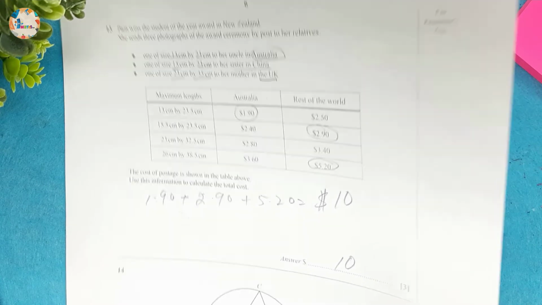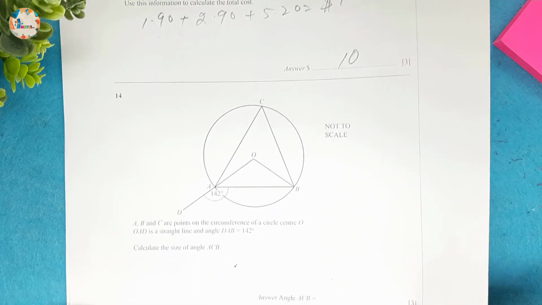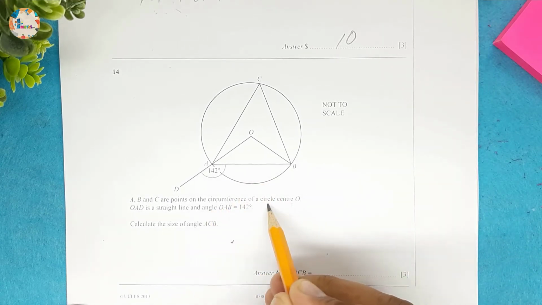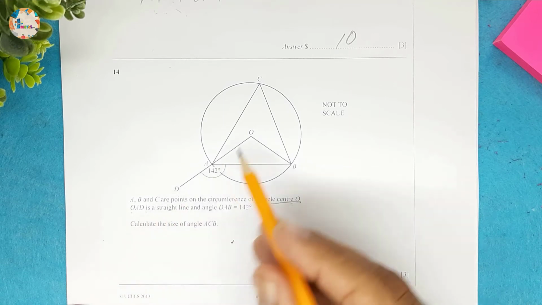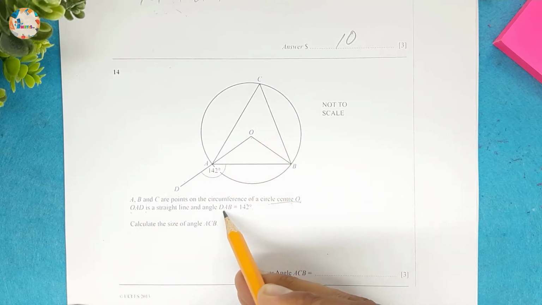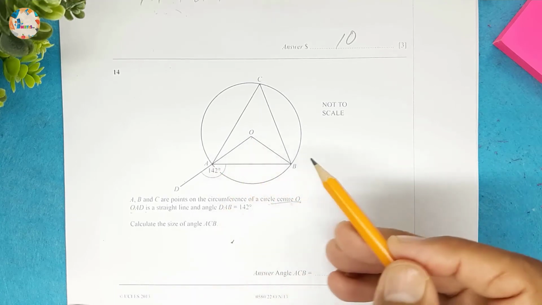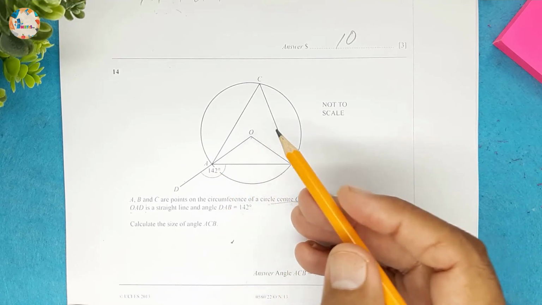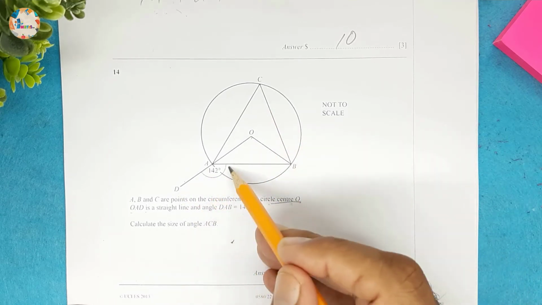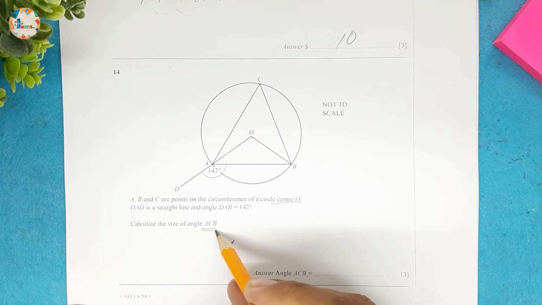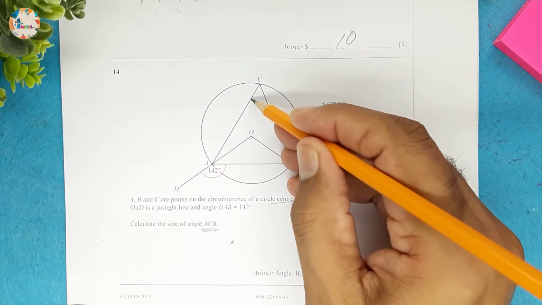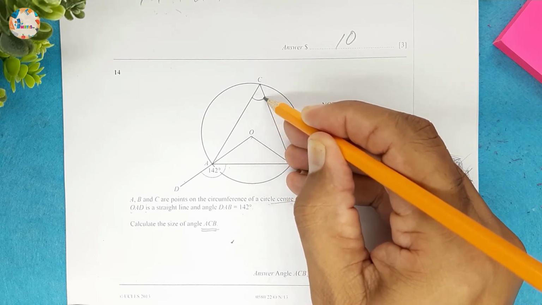Now question number 14. The diagram is not to scale. A, B, C are points on the circumference of the circle, center O. OAD is a straight line, and angle DAB, basically D is this one, DAB is equal to 142. Calculate the size of angle ACB. So angle ACB is basically required.